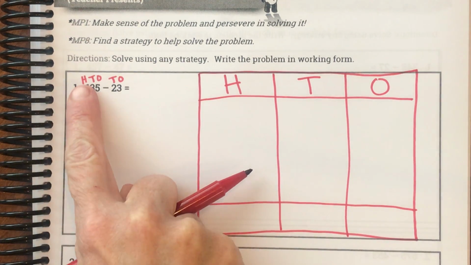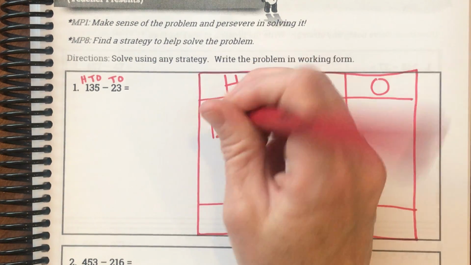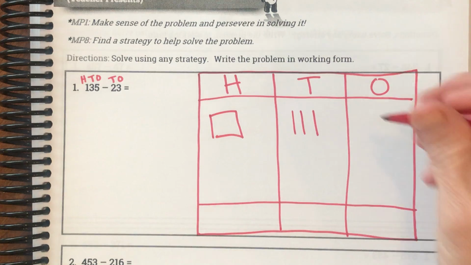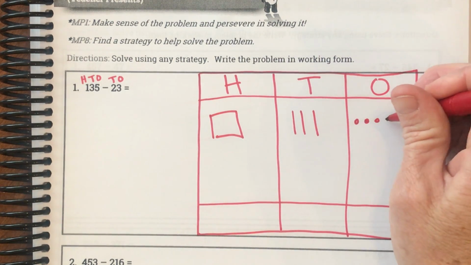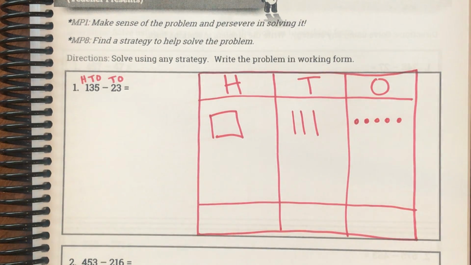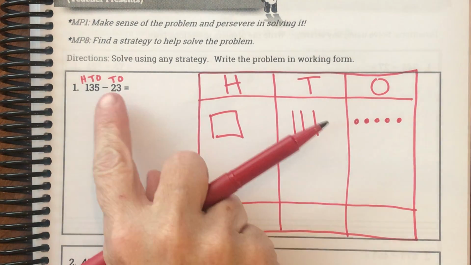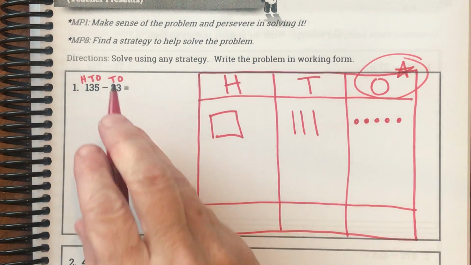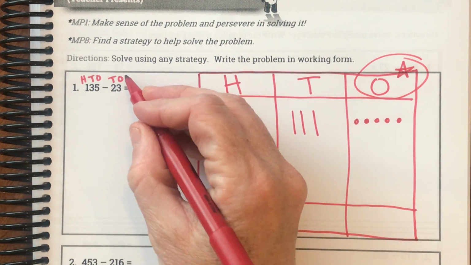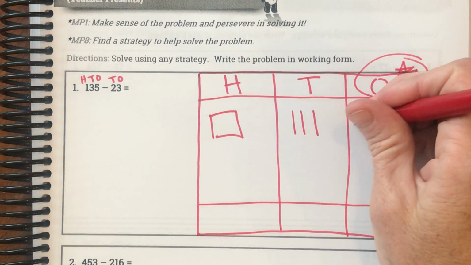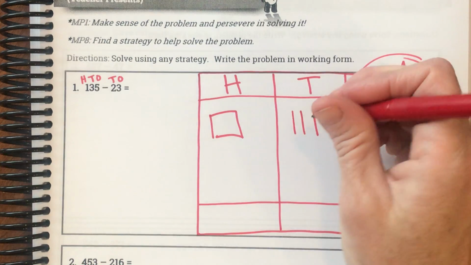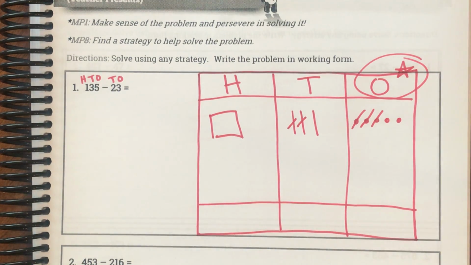So my minuend has 1 hundred, 3 tens, 1, 2, 3, and 5 ones, 1, 2, 3, 4, 5. So I draw my minuend, and then I start subtracting my subtrahend, always with my ones column. So they want me to subtract 3 ones. Oh, I have enough. 1, 2, 3. They want me to subtract 2 tens. 1, 2. I had plenty.